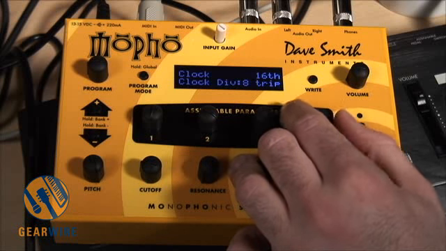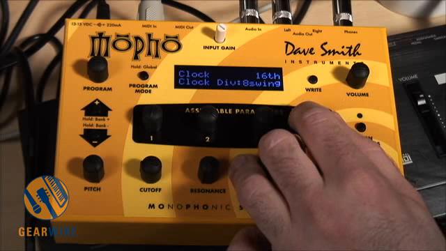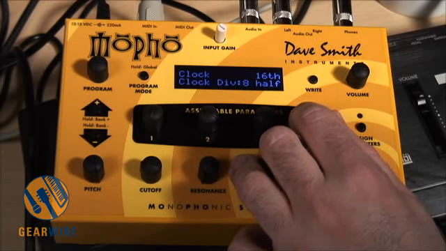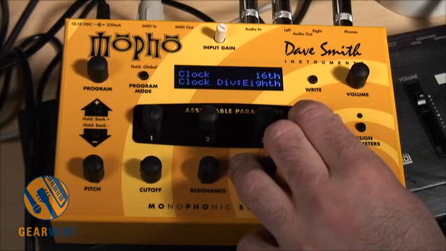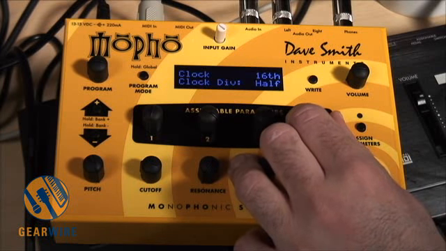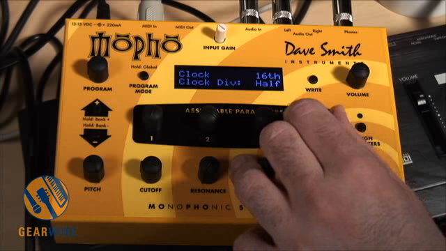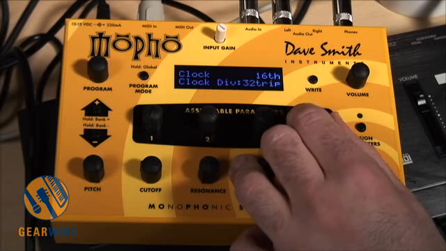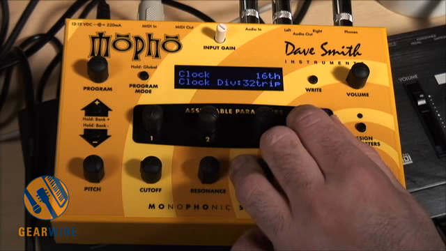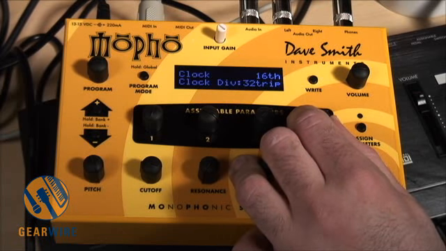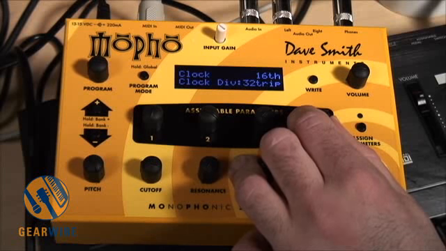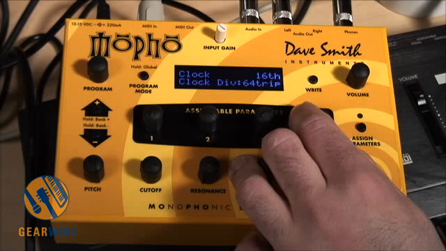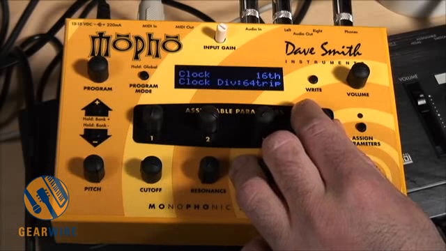Change up the clocks. This way you can actually get chiptune style chords.